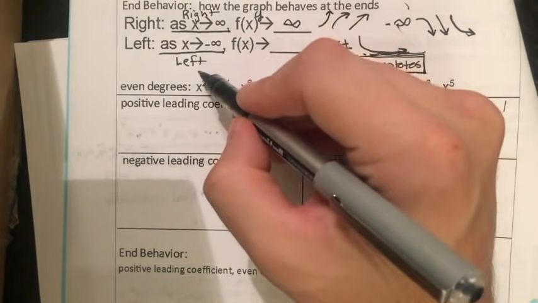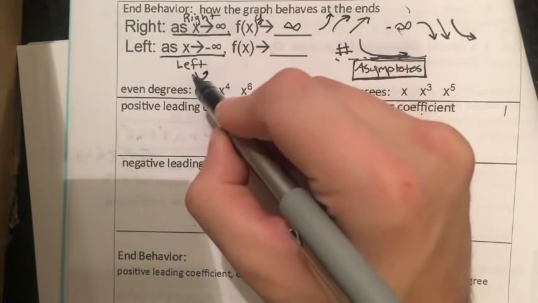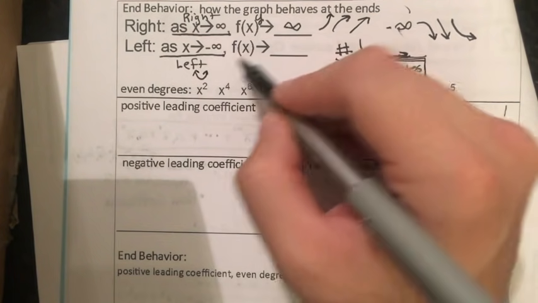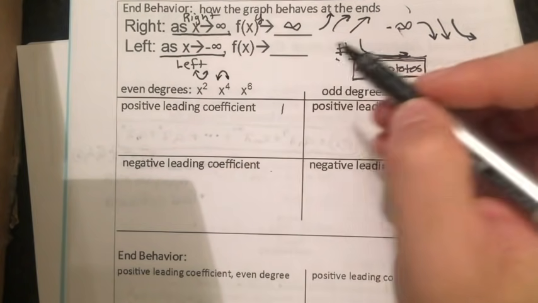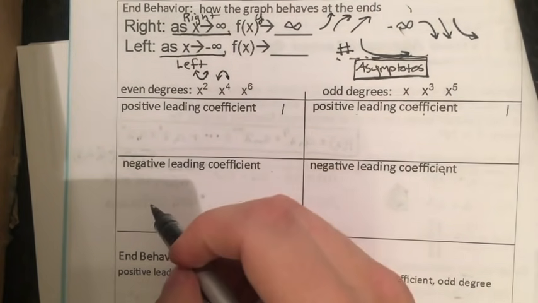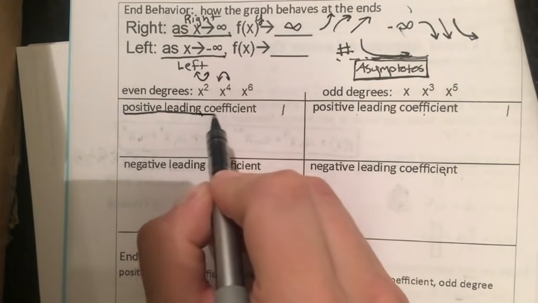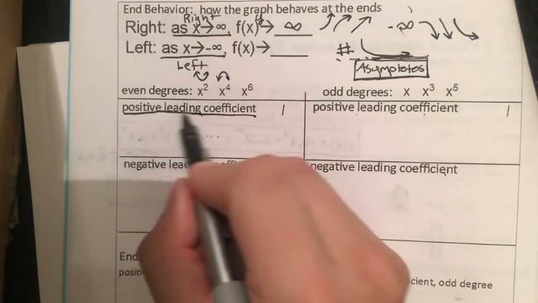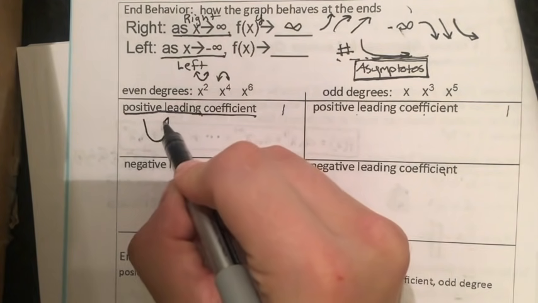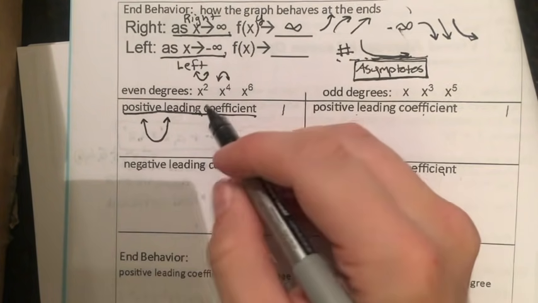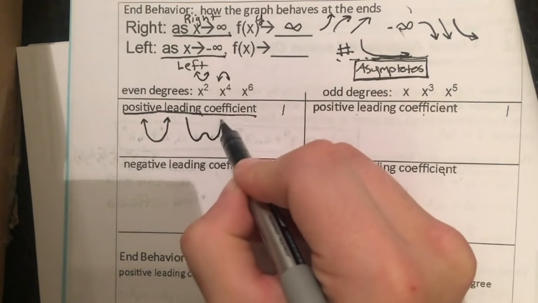Anytime you have something with an even degree, basically what happens is the graph kind of looks parabola-ish. So the graph is either going to be facing up or it's going to be facing down. And the thing that determines which direction it faces is the leading coefficient. So for example, if we have a positive leading coefficient, the graph will look like an upwards facing parabola. Now, is it possible that there's a little bump in the middle?